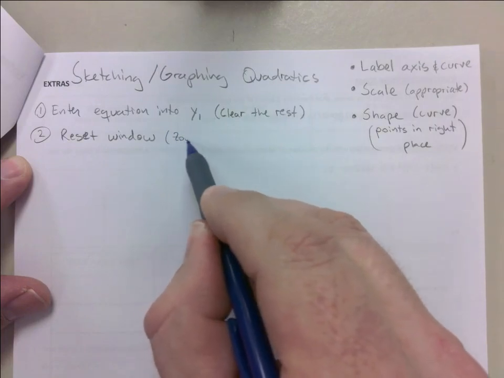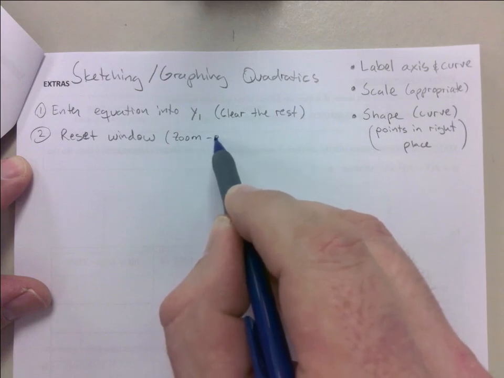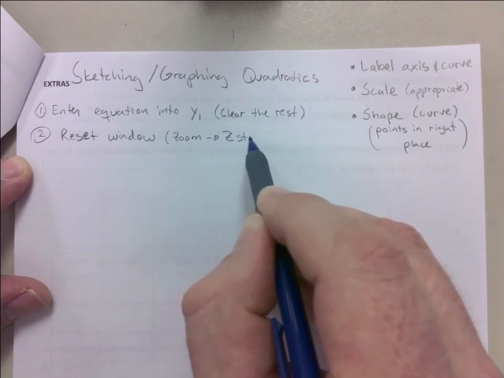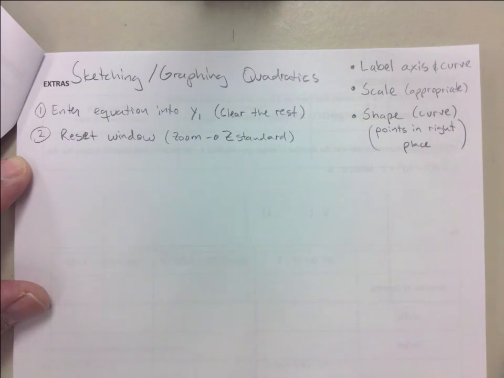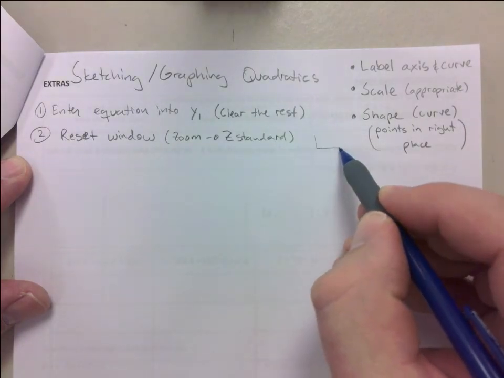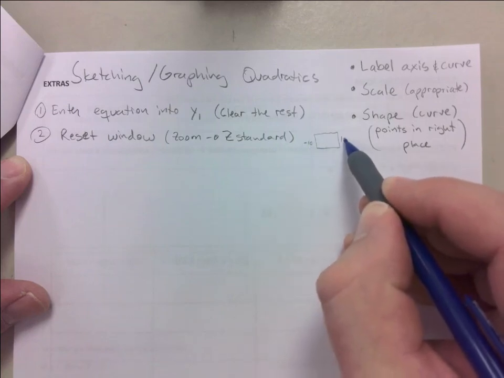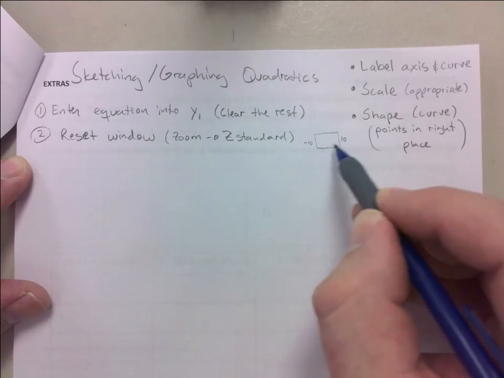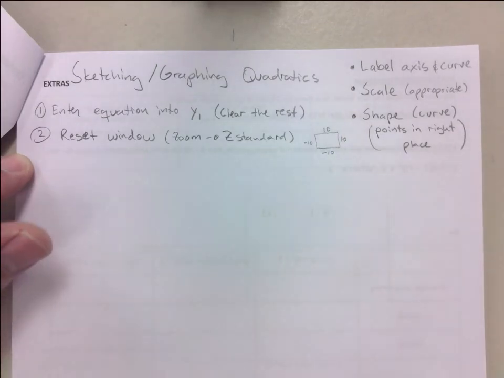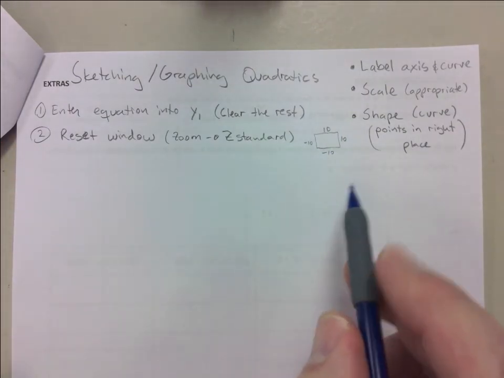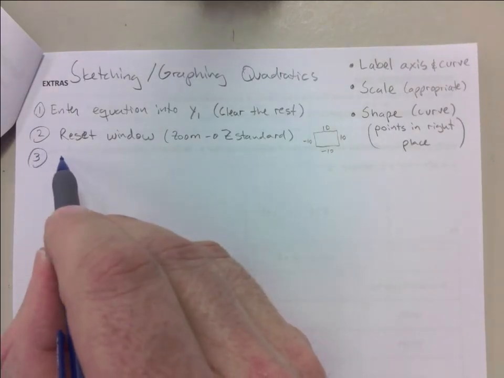How are you going to do that? You go zoom, you press zoom right, and then you go zoom standard. What that's going to do is, if this is your window, you're going to have -10 to +10 sideways, your x values, and you're going to have -10 to +10 up and down, your y. That's what zoom standard does, okay? Step 3: find the curve.